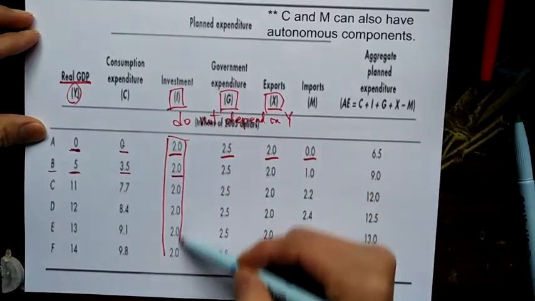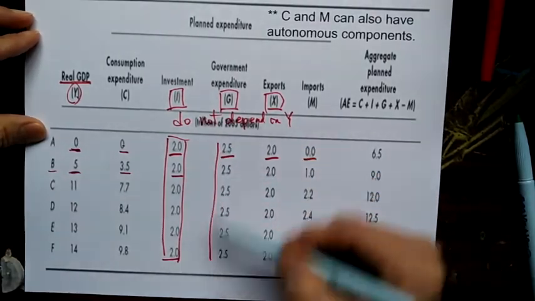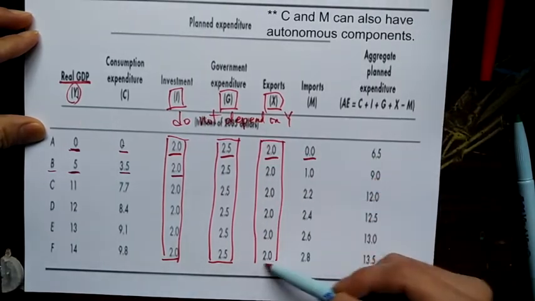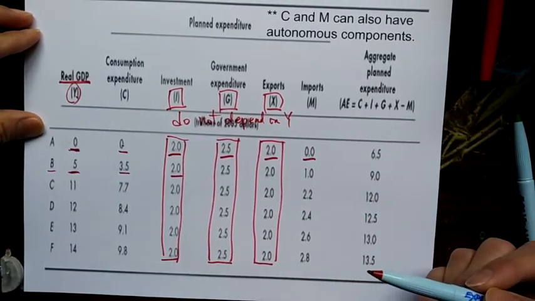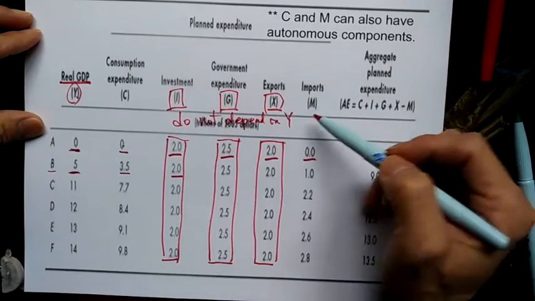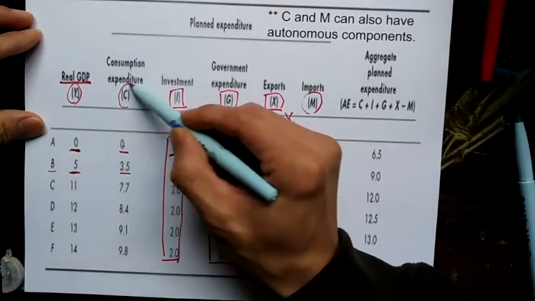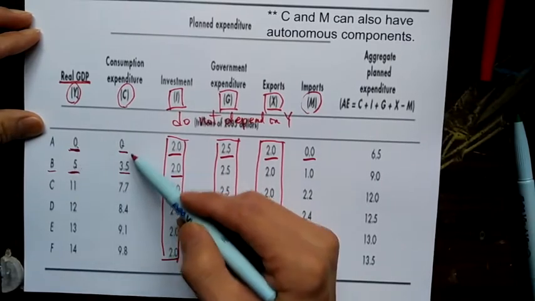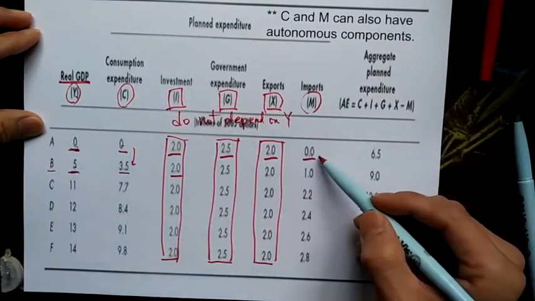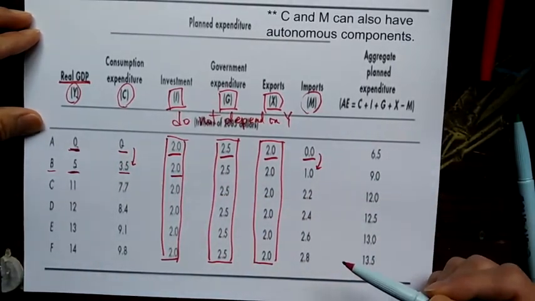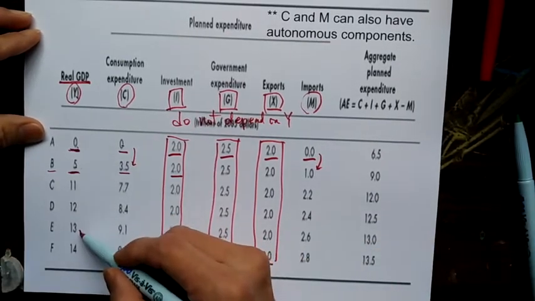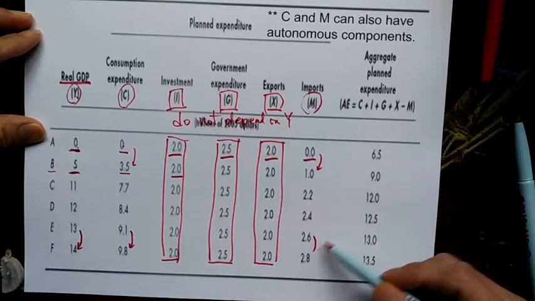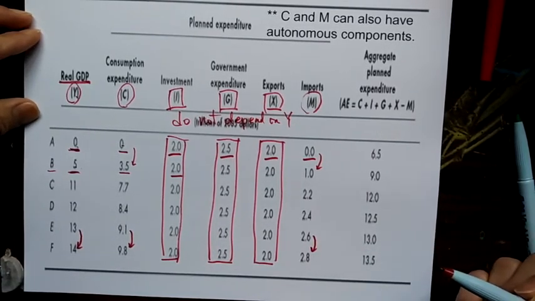Therefore, no matter what income is, these are fixed numbers. The two components that depend on income are consumption and imports. When income increases, consumption increases, import increases.